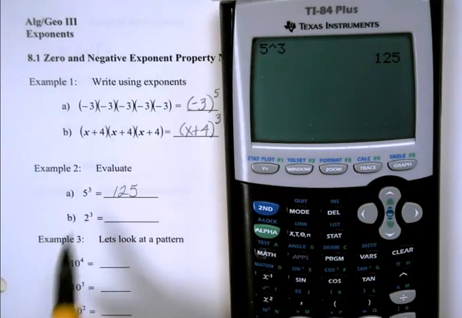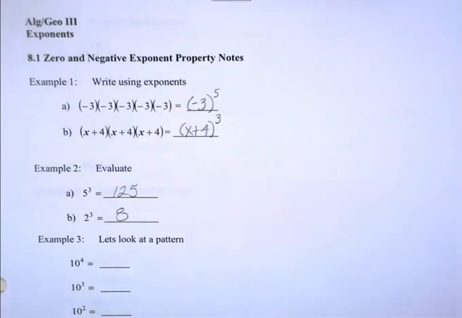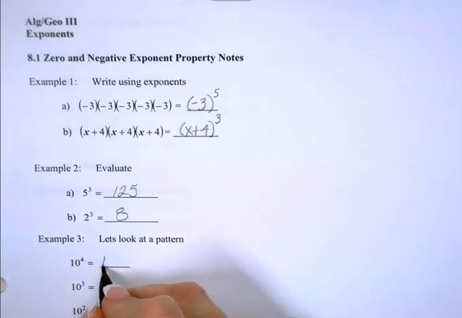And then for 2 to the 3rd, I will get 8. I could also do that as 2 times 2 times 2. I'll still get 8. On example 3, I'd like to look at a pattern. 10 to the 4th is 10,000. It's a 1 followed by 4 zeros.